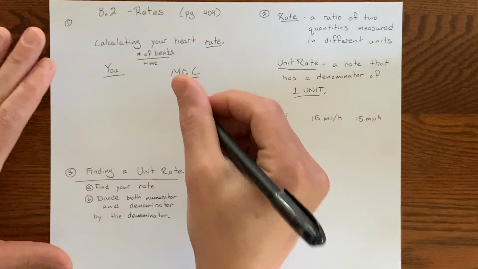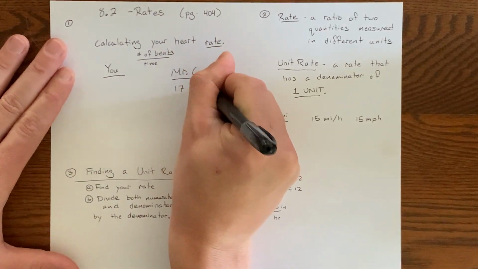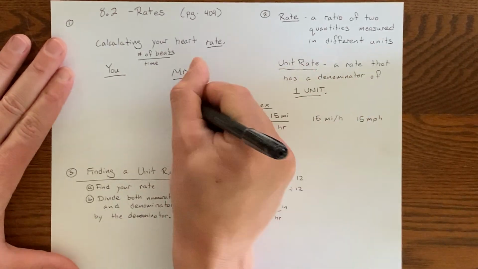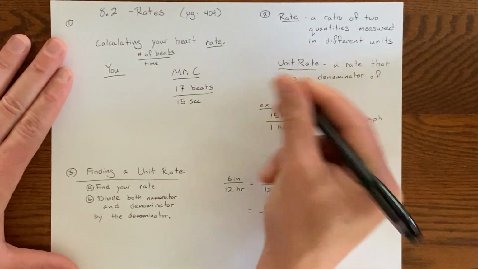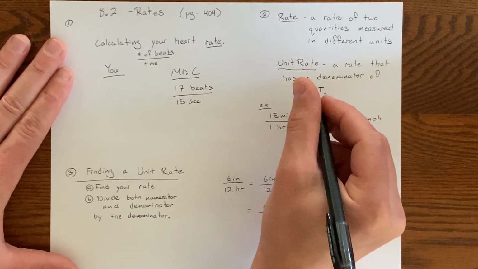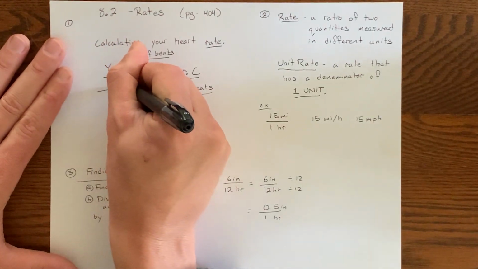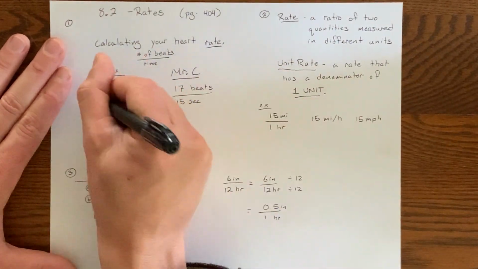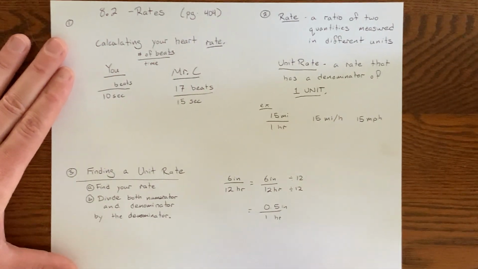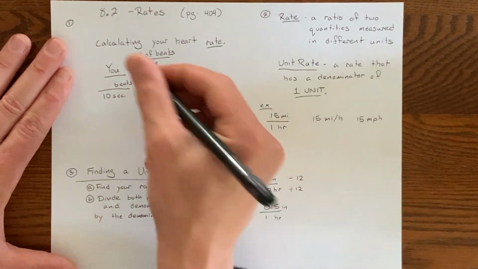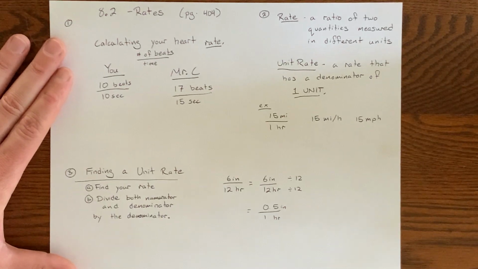Okay, I'm done. I had 17 beats in 15 seconds. My old man heart beats a little bit slower than your youthful heart. And I'm curious how many beats you had in 10 seconds. So for the sake of comparison, let's just say that you had 10 beats in 10 seconds. That's a pretty slow heartbeat, actually.